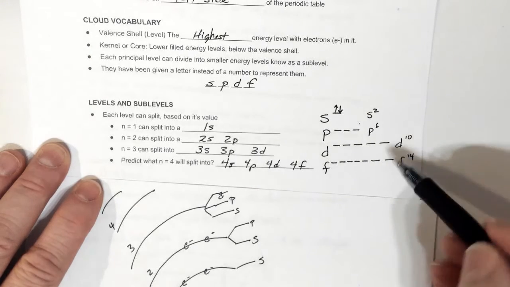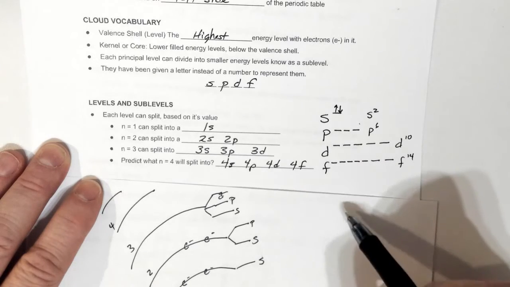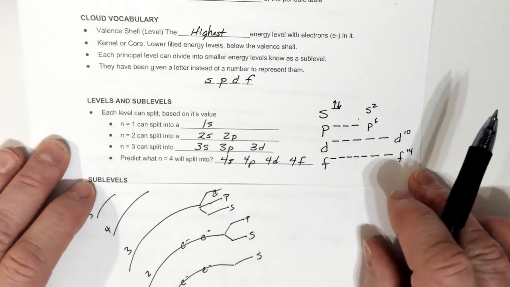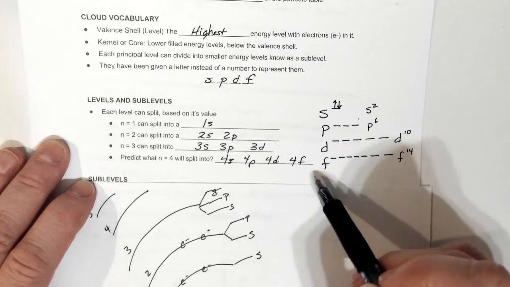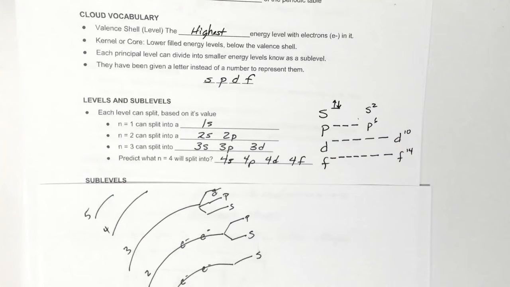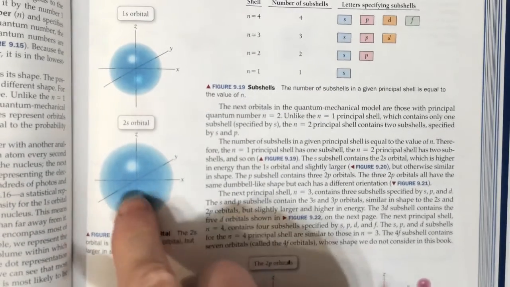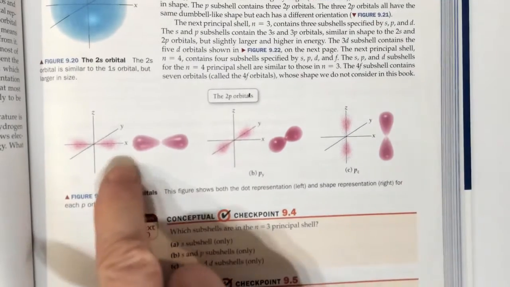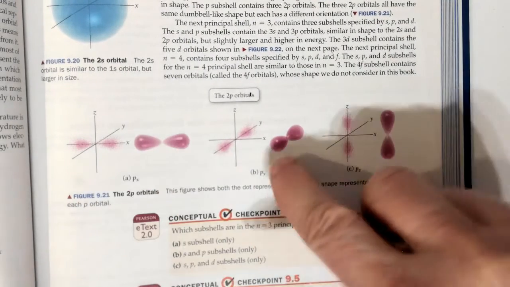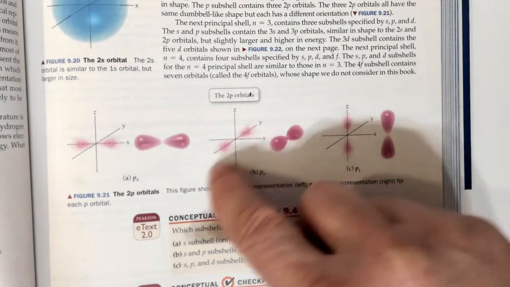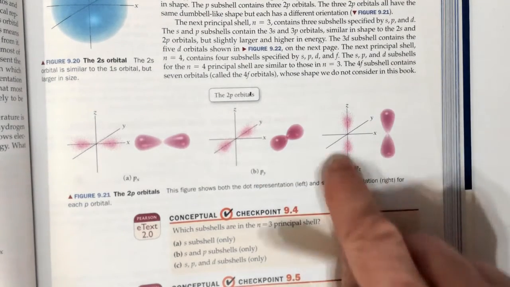So that's the reason why I have different amounts of lines for each one, where each line represents what's called an orbital, a direction. What do I mean by that? An S can only fit one way in space, but a P can be found on the x-axis, and then there's another P that can fit on the y-axis, and then another P can fit on the z-axis.